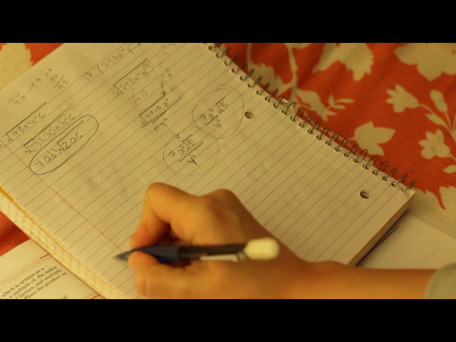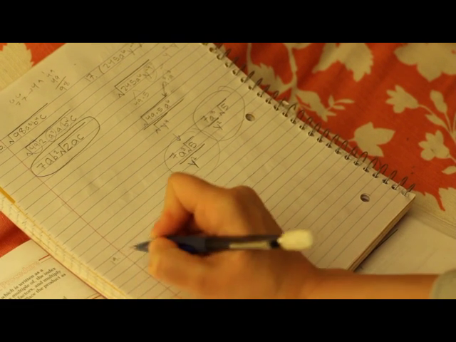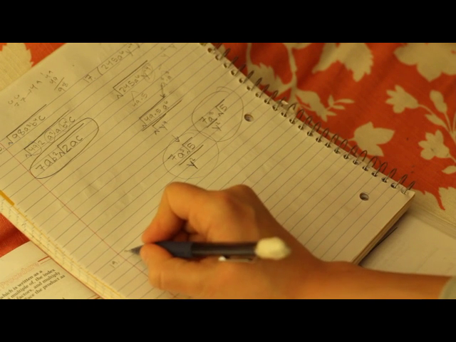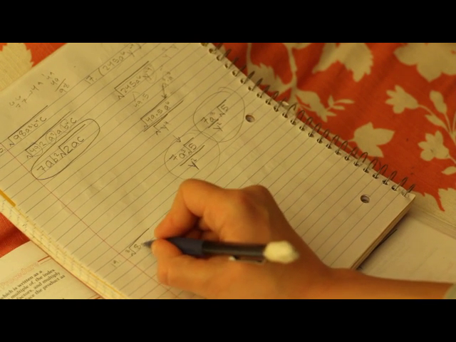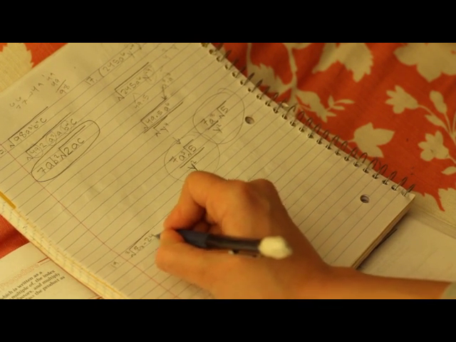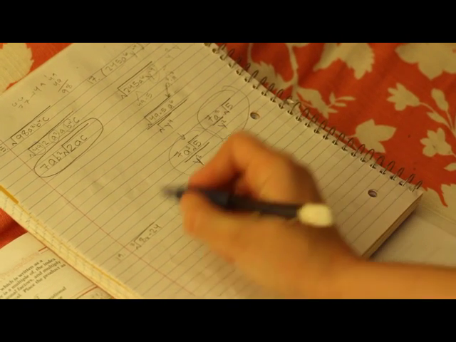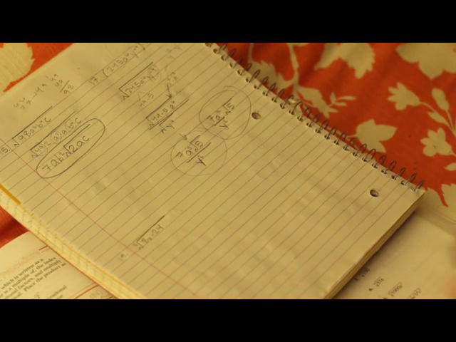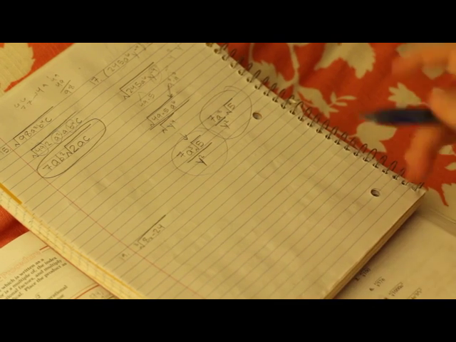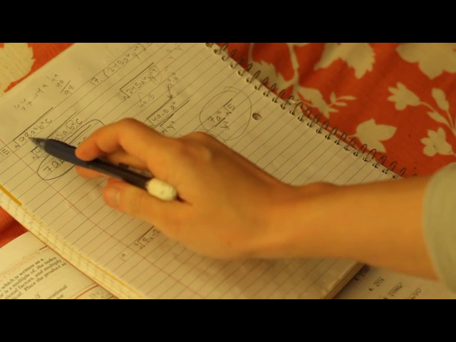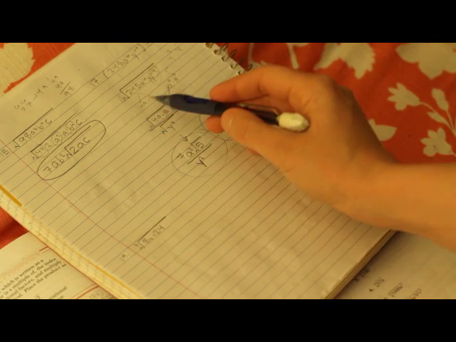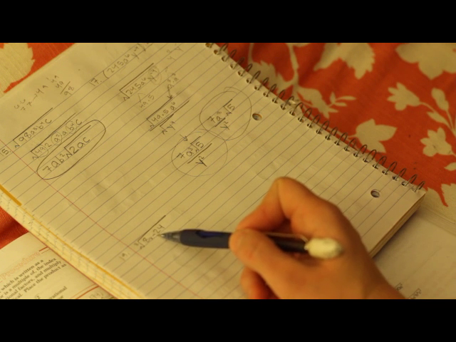Okay, number 19. Cube root of 8x minus 24. Okay, we now have something different from what we've been doing. If you look at all the other problems, we just had one number, or numbers being multiplied, lined up being multiplied. Now we have numbers being added.